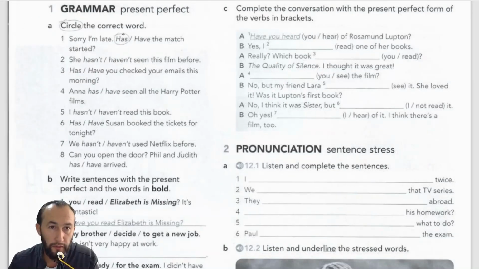So the first one has been done. Has is the answer because of the match. The match is singular, it. So we use has for he, she, it. Okay, guys? So have will not be the answer. So, has the match started. Number 2, she. She, obviously, we're going to go for hasn't. She hasn't seen. So we're going to remove that. She hasn't seen this film before.